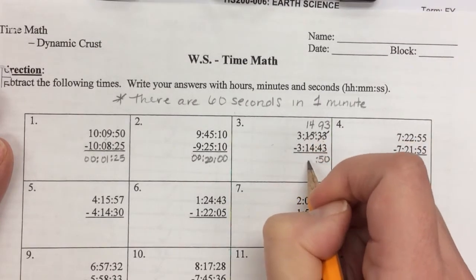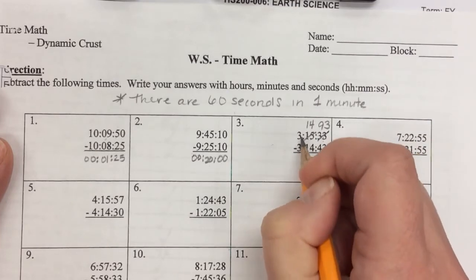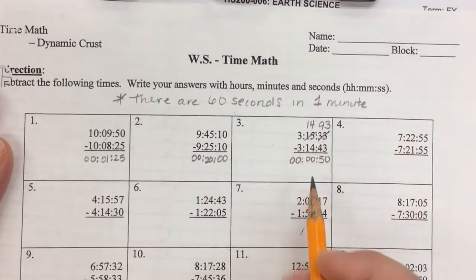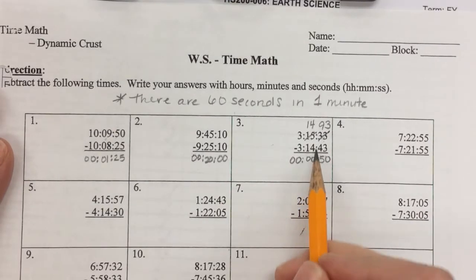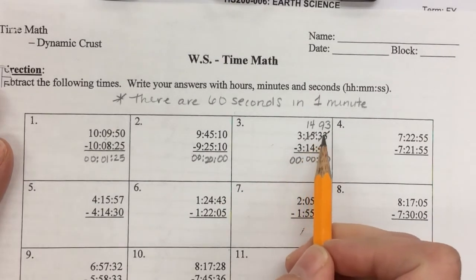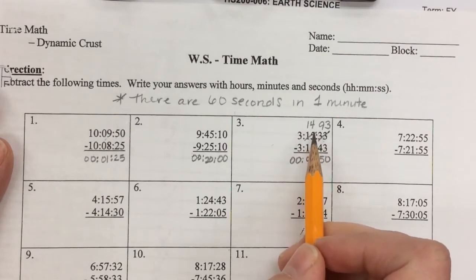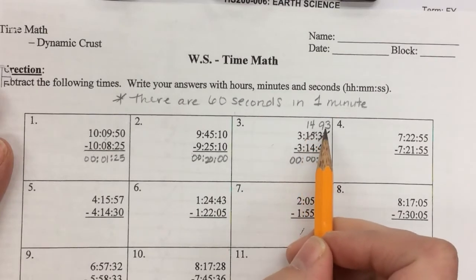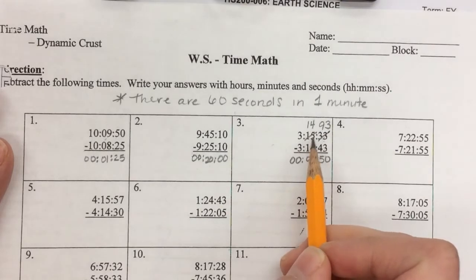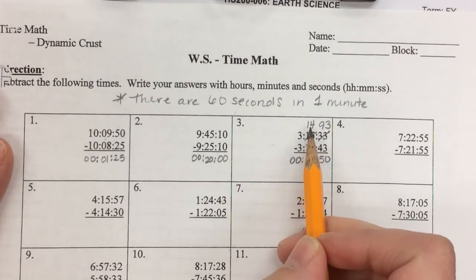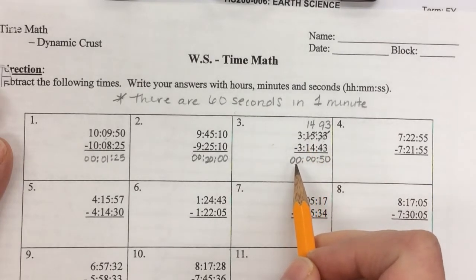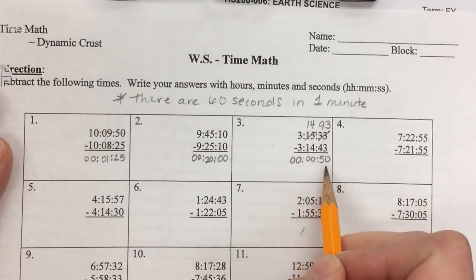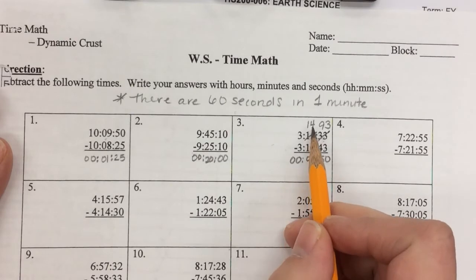14 minus 14 is 0. 3 minus 3 is 0. So we have 0 hours, 0 minutes, 50 seconds. Make sure that you don't go too fast. If you're borrowing a minute, you might say, oh yeah, I'm going to take a minute from there and make this a 93, and forget to cross this 15 out and make it a 14. Because sometimes I'll see students leave that and their final answer will be 1 hour, 1 minute, and 50 seconds because they forgot to cross that out and make it a 14.